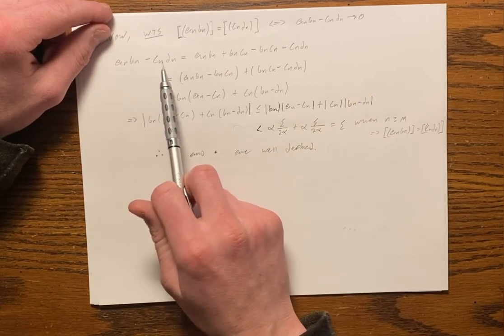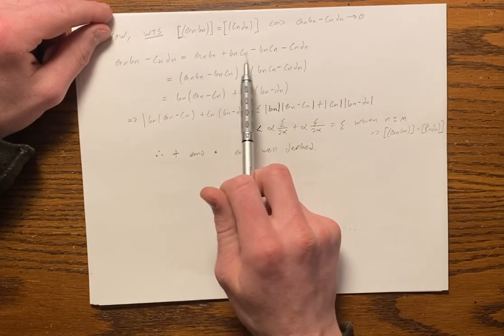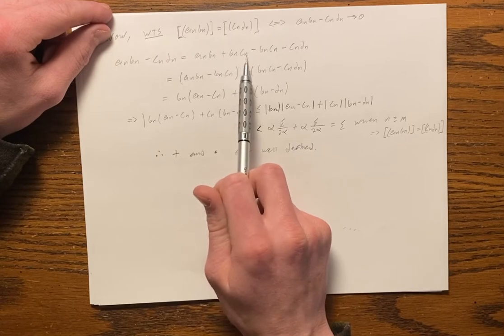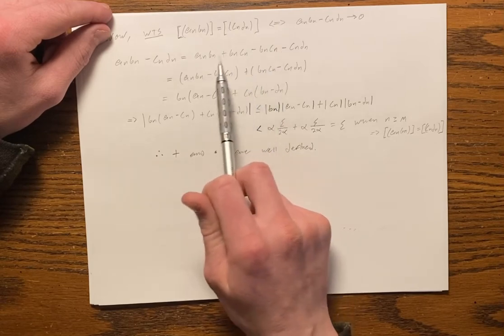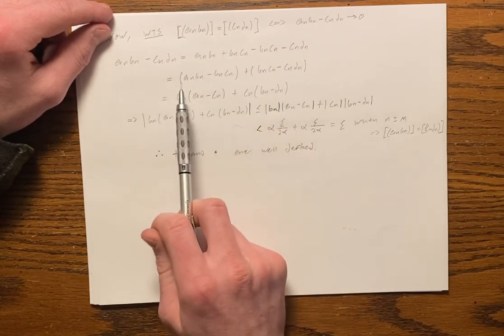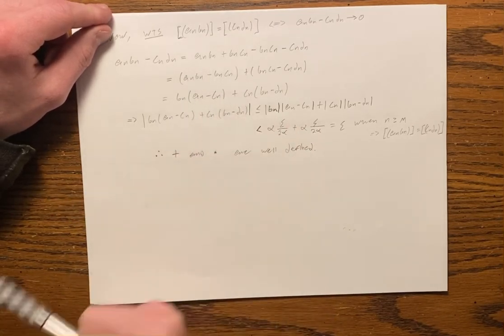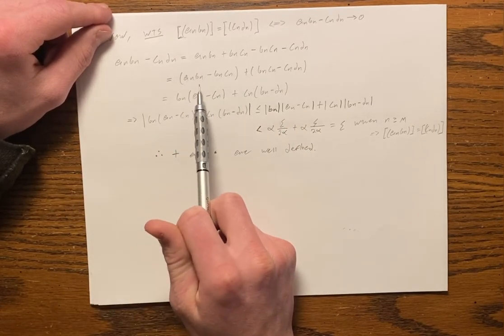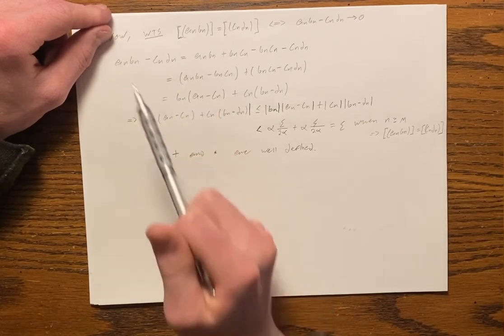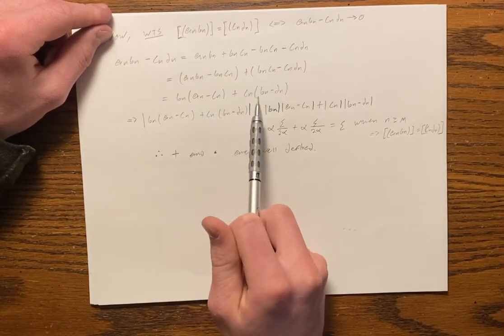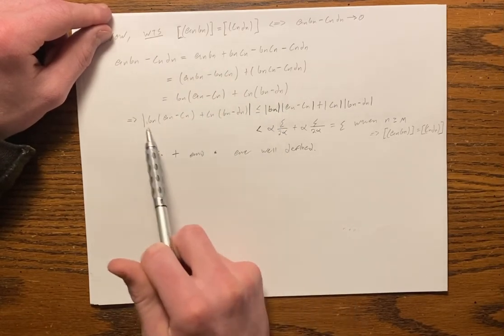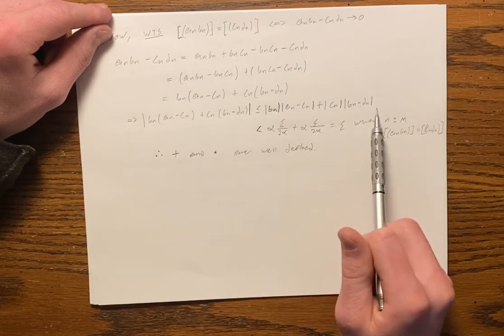What's important is that we can rewrite that by adding 0, right? This bn cn minus bn cn is just 0. So if we add that, we can rewrite it as bn times an minus cn plus cn times bn minus dn. We put the absolute value bars and use the triangle inequality, and we get this.